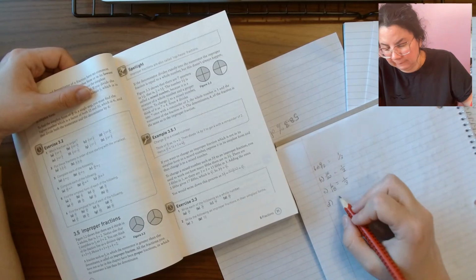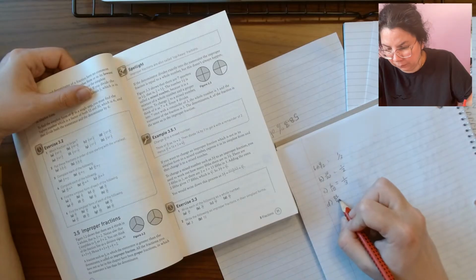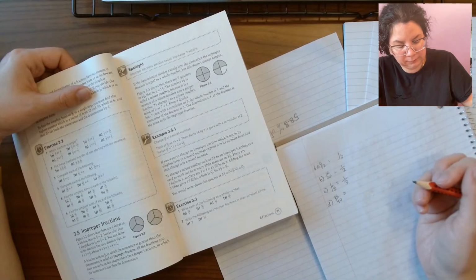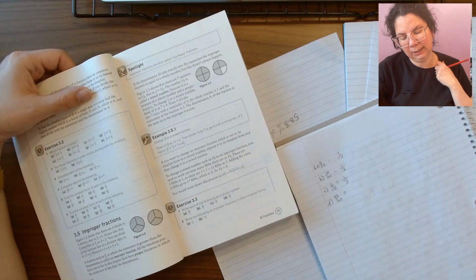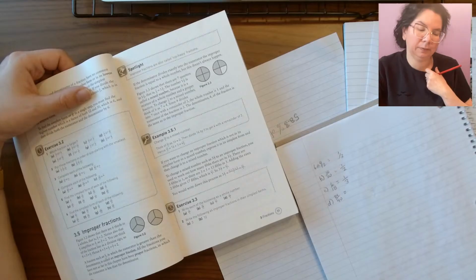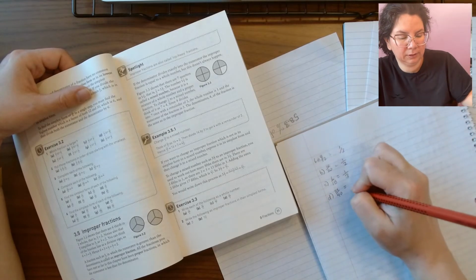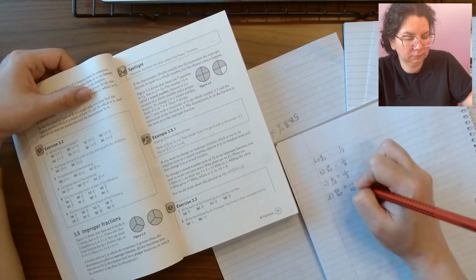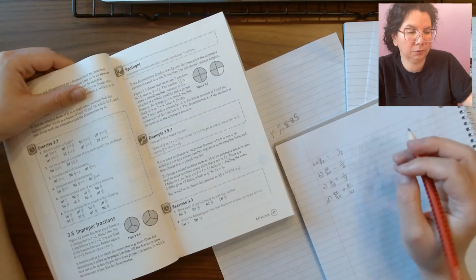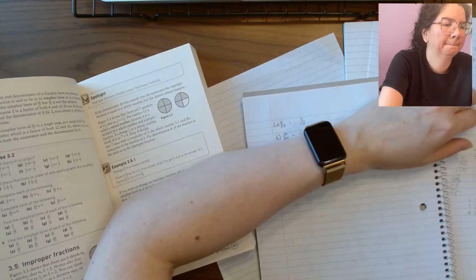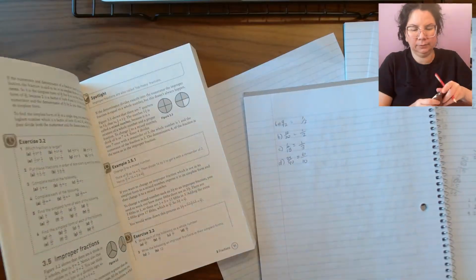D. 24 over 40 would be, what? Divided by 4 is what over 10? 6 over 10? Oh, which would still go down more. 2 over 5?